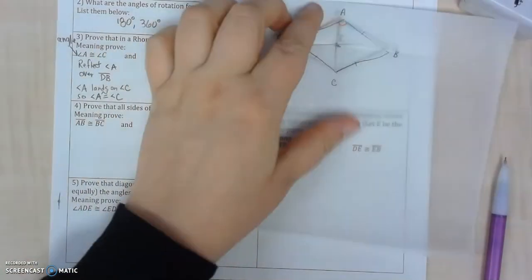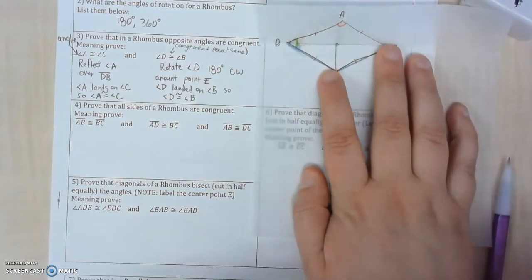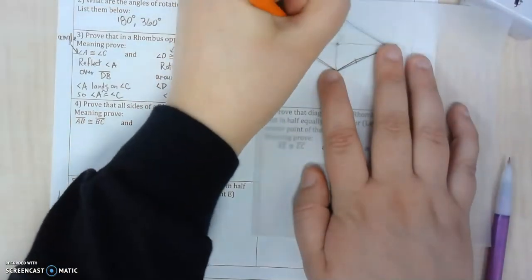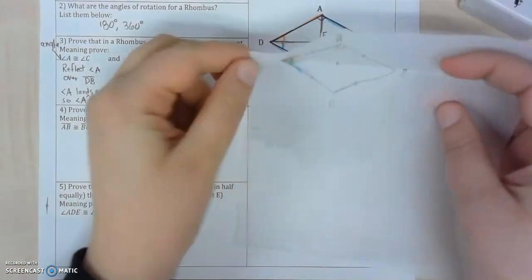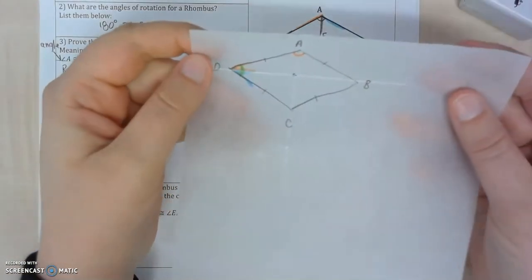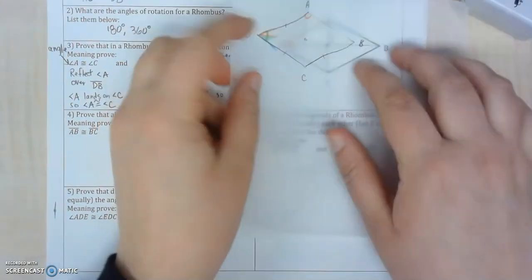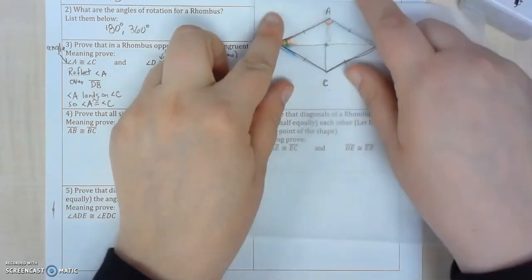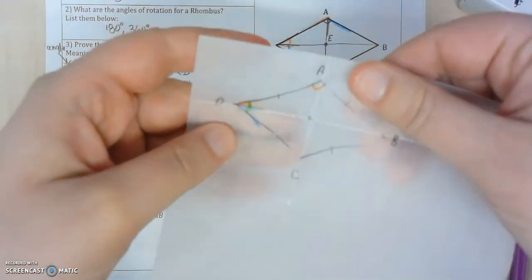So again, we're going to go and use our patty paper here and think about, okay, how could I get this orange angle to land on top of this blue angle? Okay, how can I do that? Now we can think of, if we rotate, that's not really going to help us because that angle is going to stay in the same place. So maybe we can try our reflectional symmetry. What happens there is that our two angles have now landed right on top of each other.